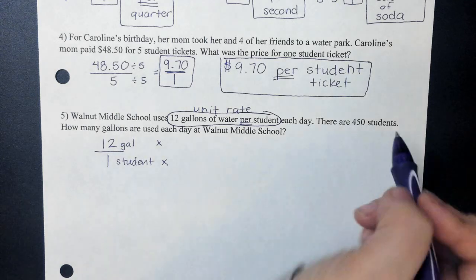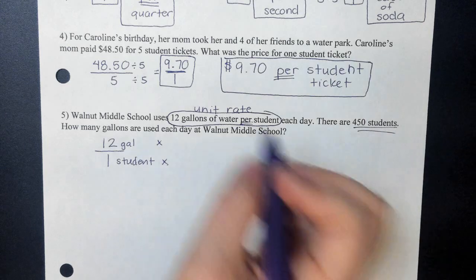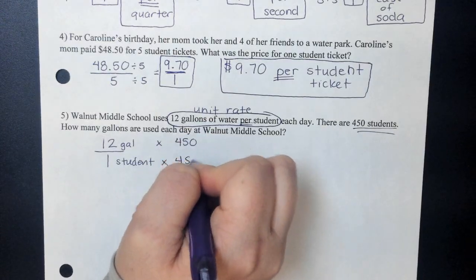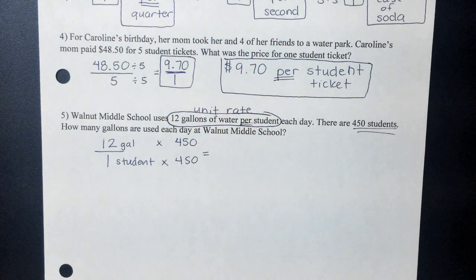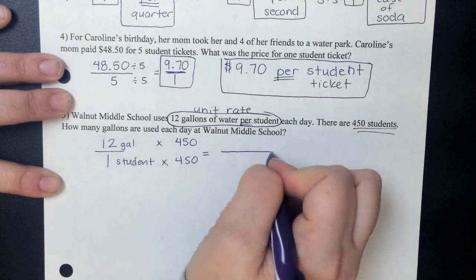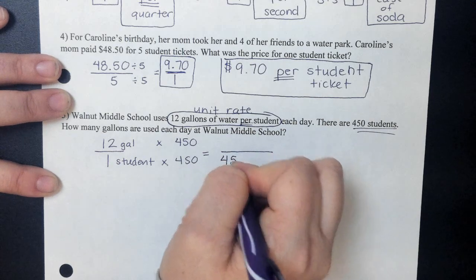Charlie? 450. This is my other number that I'm given. So I'm going to do 450. If I do it on one, we have to do it on the other. Are y'all okay with that? Okay. So I'm going to do the bottom because that's easy. 1 times 450 is 450.